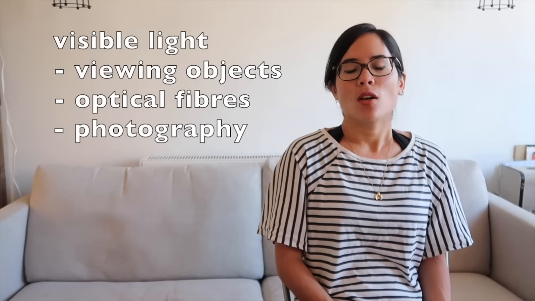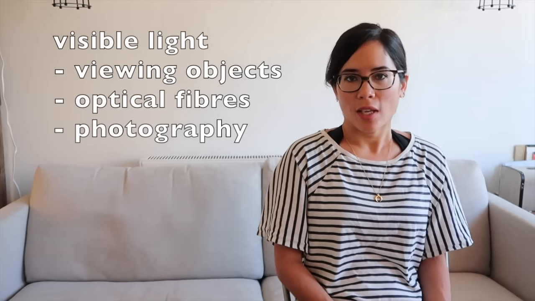Visible light, as well as the usual uses, so the fact that we can see stuff with them, it's also used in optical fibres and photography. Now we're getting down to the other end of the spectrum, so where the waves start getting much closer together. The next wave we're going to be looking at is ultraviolet, so UV. Remember, these are rays that come from the sun.